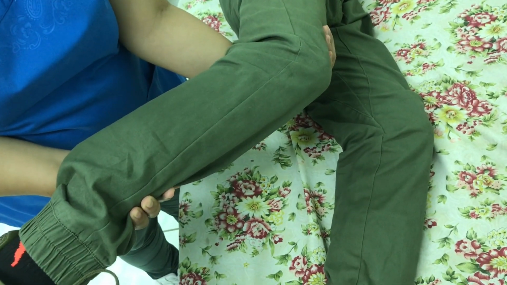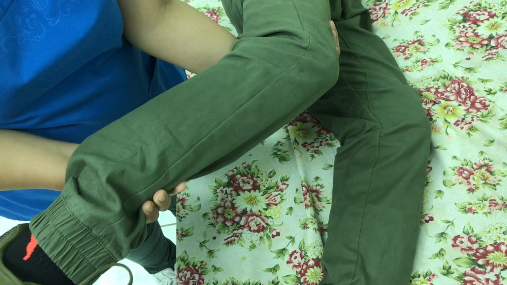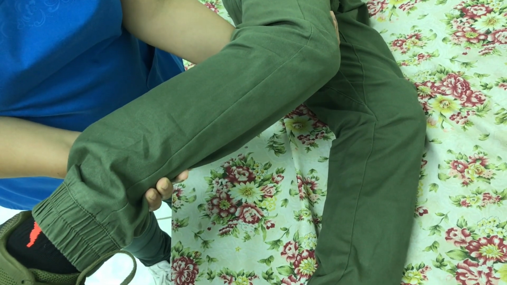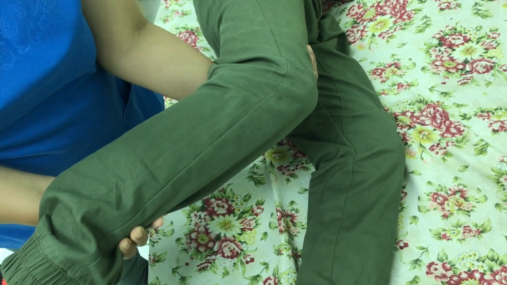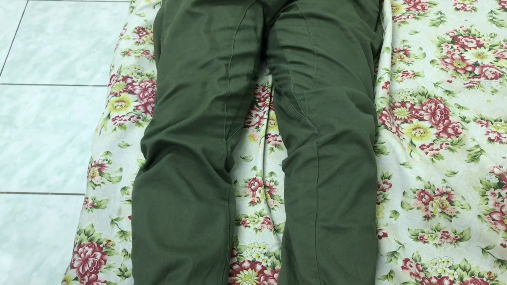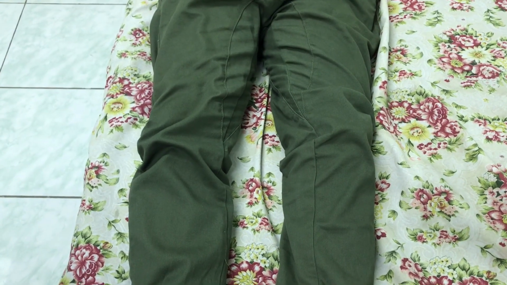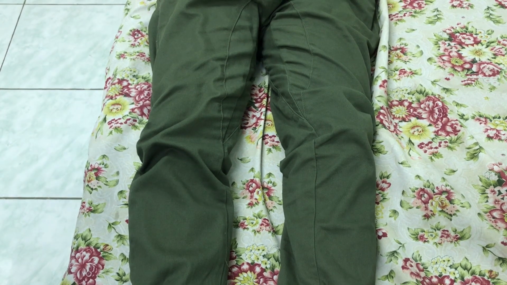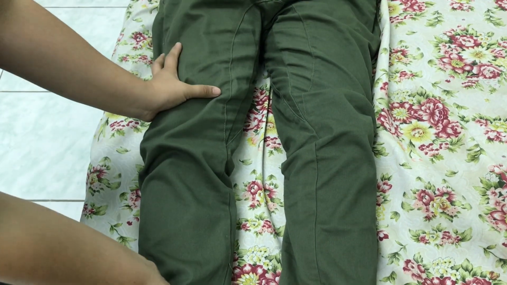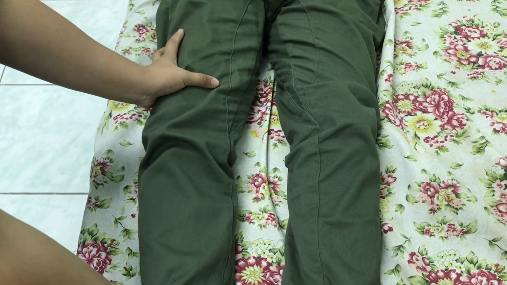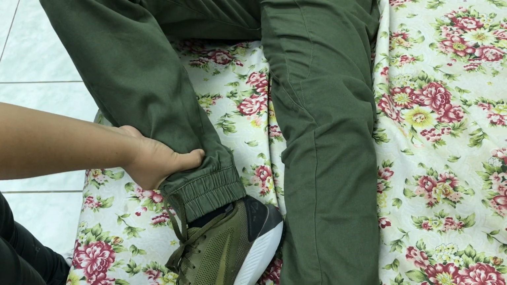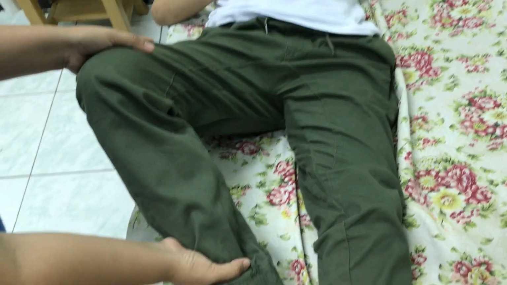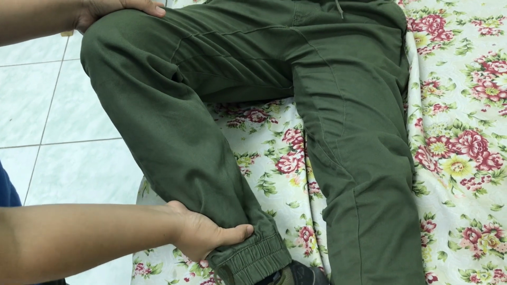Ask the client to try to keep the leg elevated as you apply pressure downward against the lower thigh. For the obturator sign, support the client's right knee and ankle. Flex the hip and the knee and rotate the leg internally and externally.